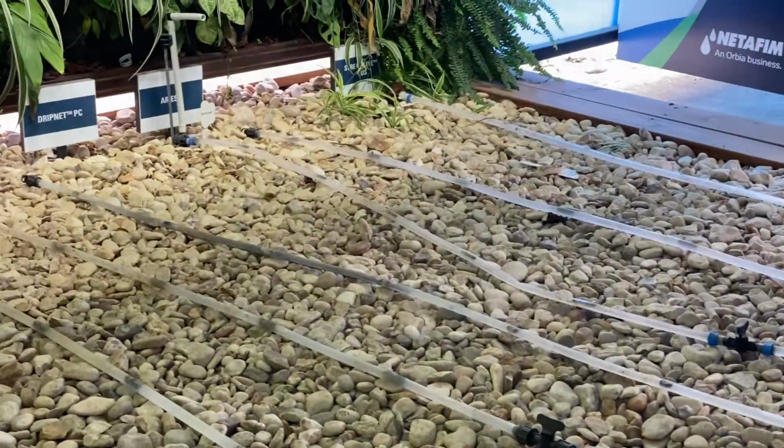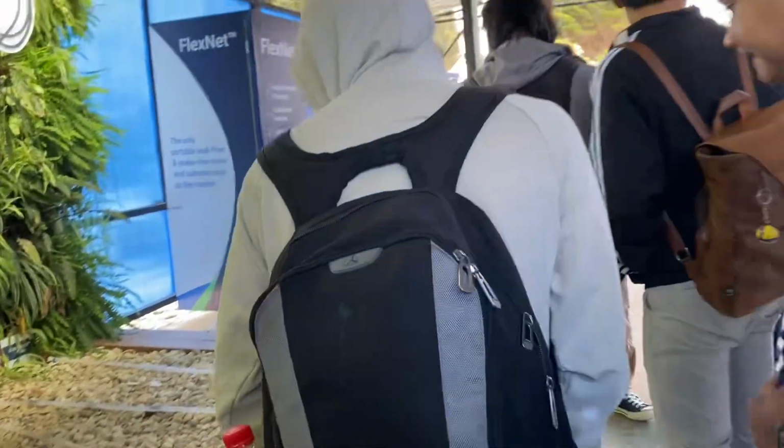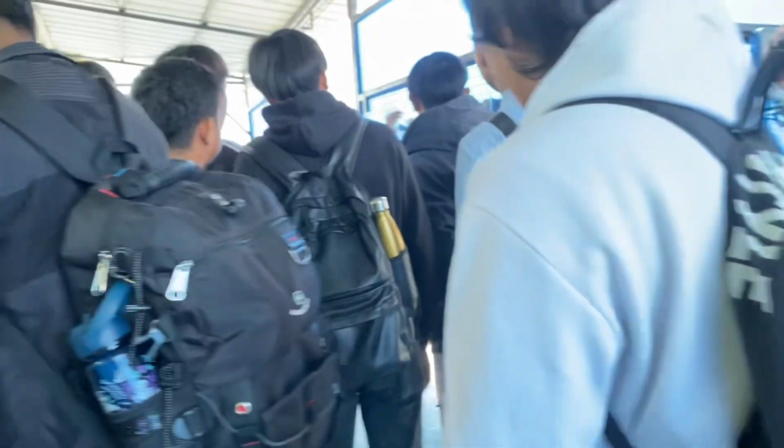Okay, so let us have a look at the dripper. You have here different types of dripper. Okay, you can touch, no problem. Don't eat it. But you can touch, these are simple. These are button drippers. Okay, these are the new generation of dripper.